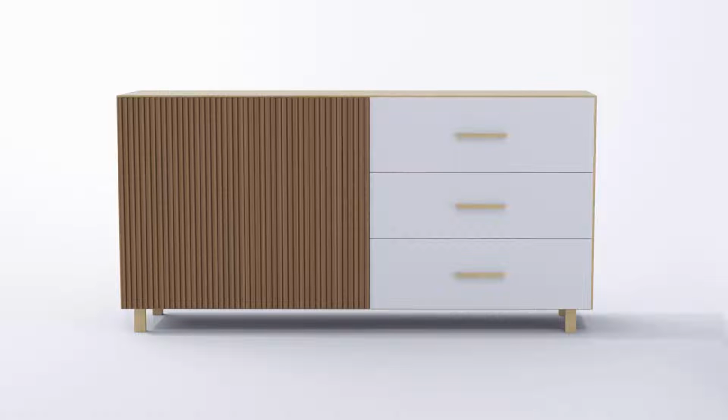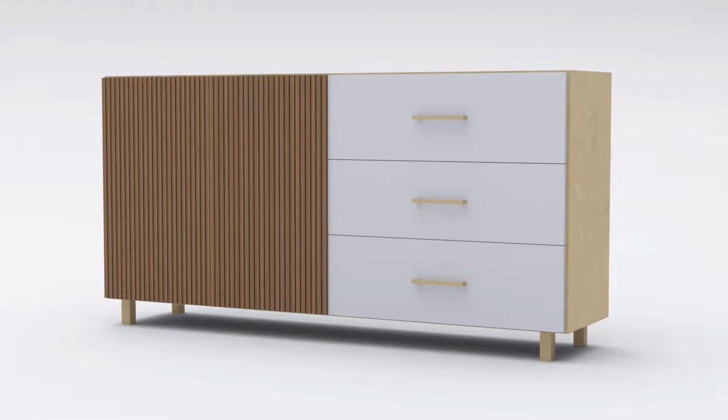WOODEXPERT is a professional CAD software that enables quick and efficient furniture design and delivers a complete set of information for a production site. Using this cabinet model as an example, I'm going to demonstrate its design process in real time, showing functionalities that are available in WOODEXPERT.